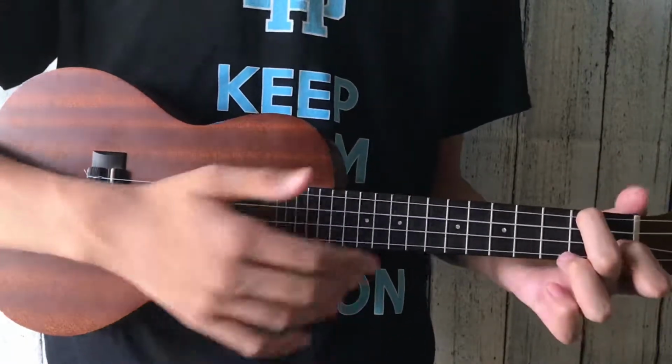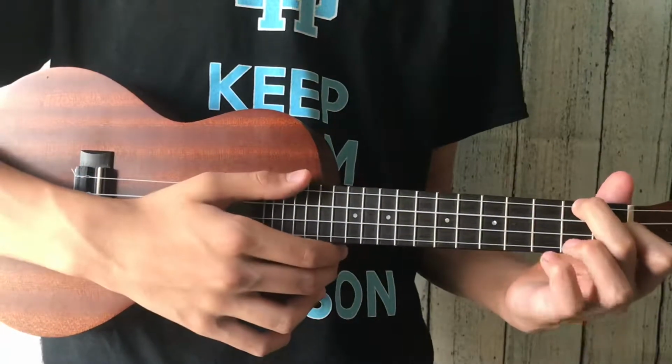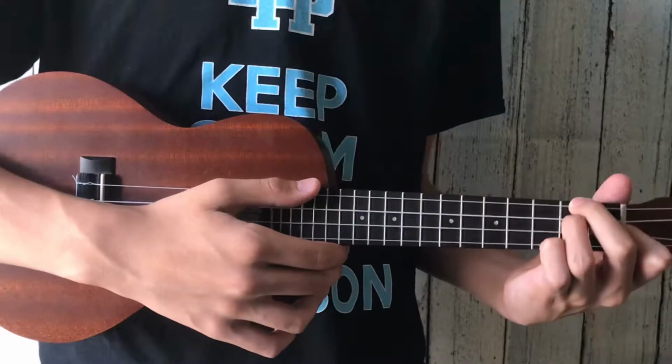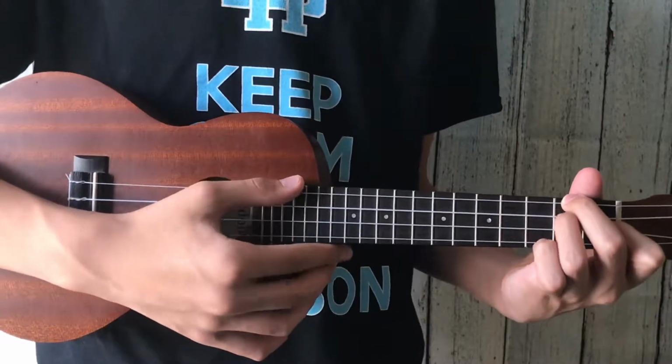And our last chord is a D. This is first finger on the 1st fret of the 3rd string, second finger on the 2nd fret of the 1st string, and third finger on the 2nd fret of the 2nd string.